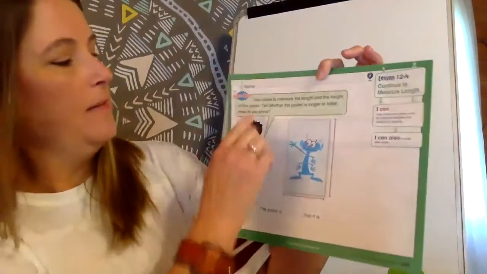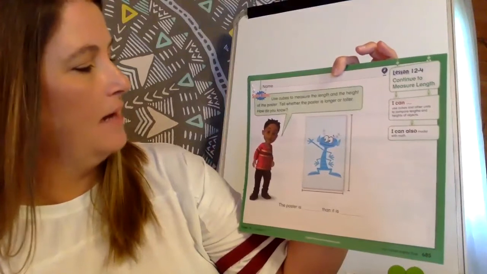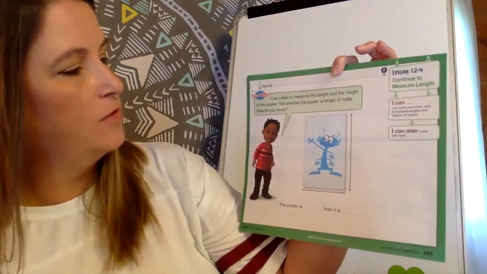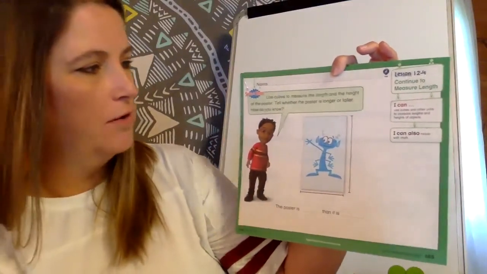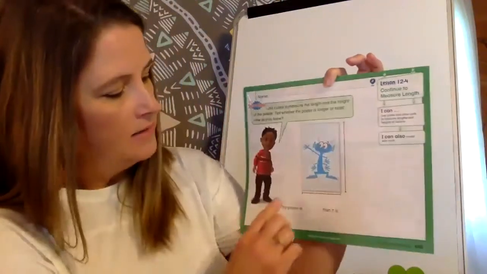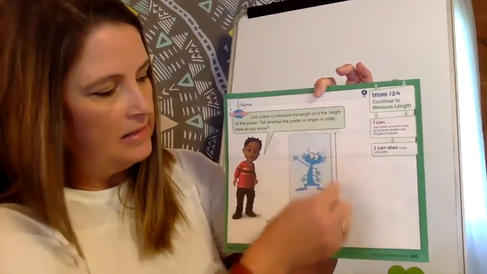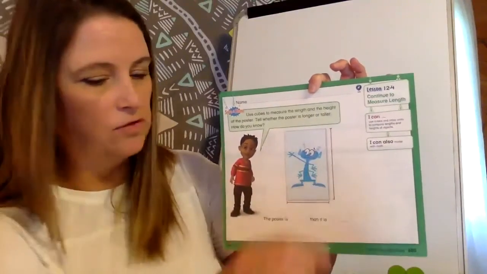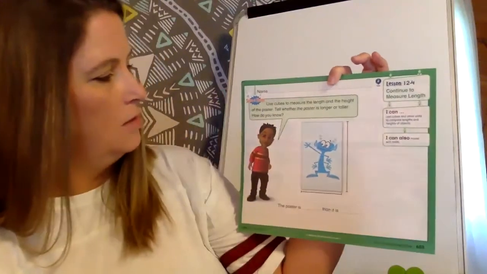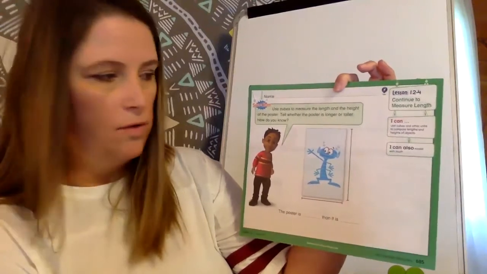So if we look at our green box, it says to use cubes to measure the length and the height of a poster. Tell whether the poster is longer or taller. And longer goes with length and taller goes with height. So this is the length of the poster and this is the height of the poster. So we're going to use our cubes to measure and decide, is that poster longer or is it taller?